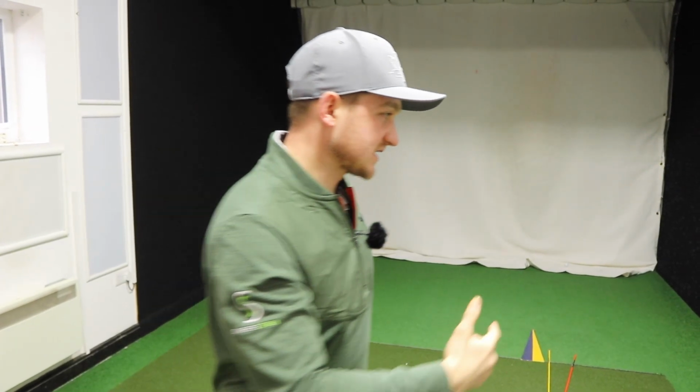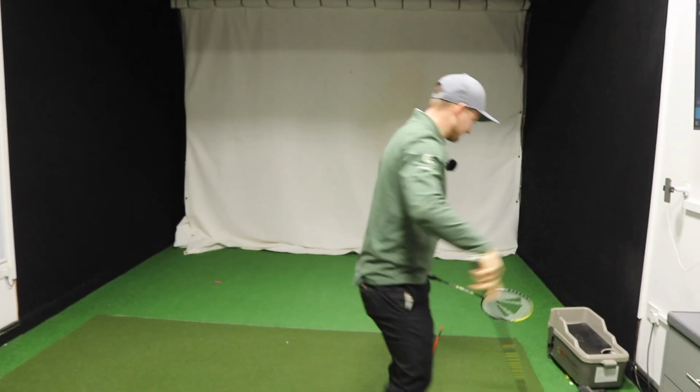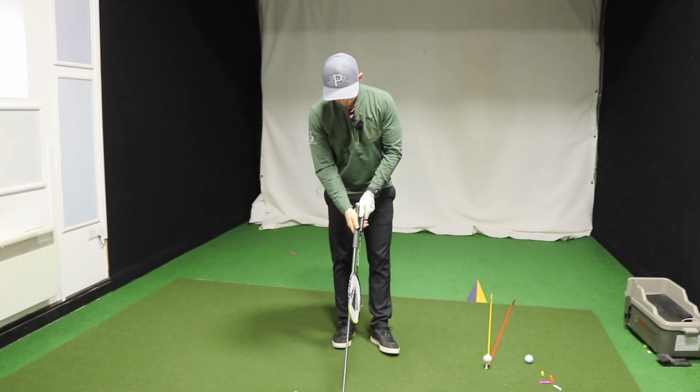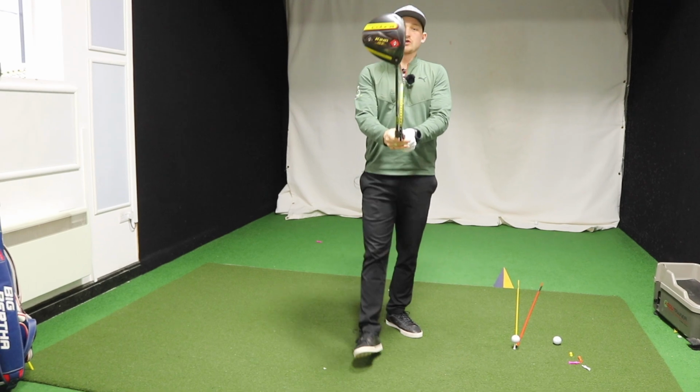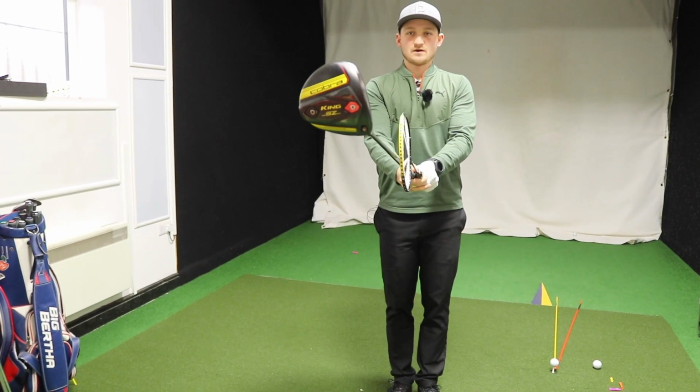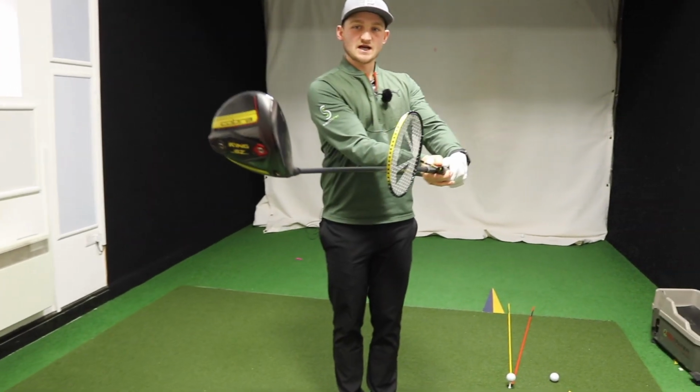I'm going to talk about 2 different ways you can achieve this: a false preset and then a feeling to start your downswing. So let's start with the false preset, and I'm going to bring in the golf club here with this. Hold the golf club up and watch this now. I want you to twist it, push the hands ahead.